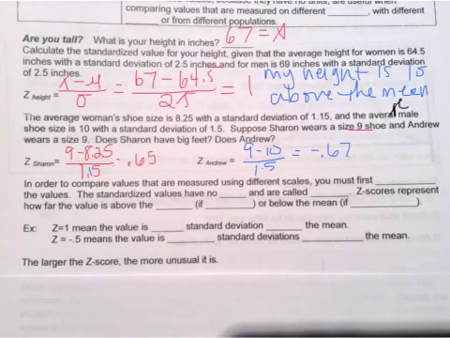So that means that he is 0.67 standard deviations below the mean. And Sharon over here is above the mean. Now these guys are pretty close, but I would say Andrew is more unusual because he is farther away from the center. So in order to compare values that are measured using different scales, you must first standardize those values.